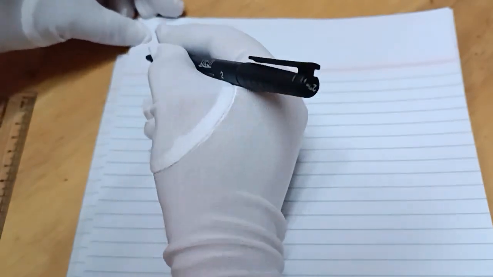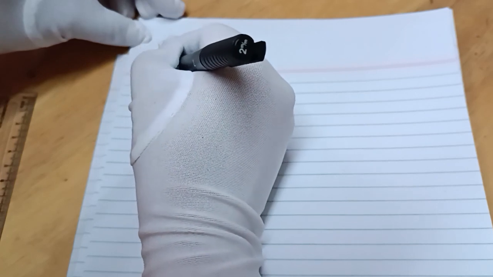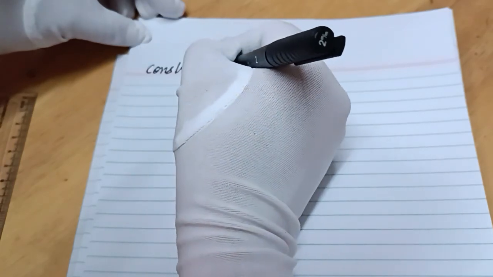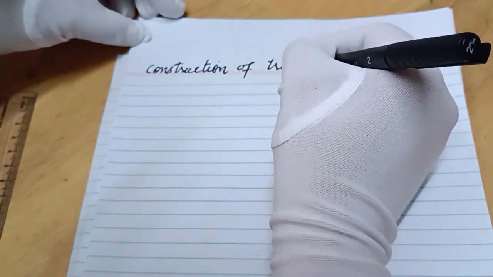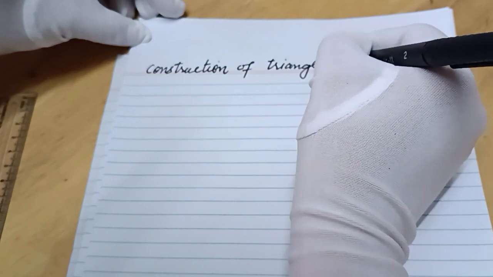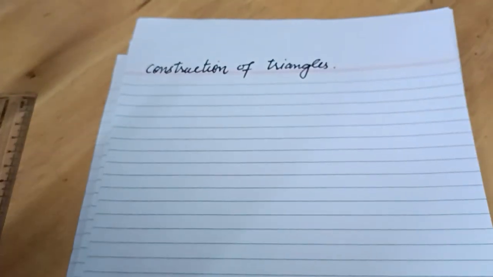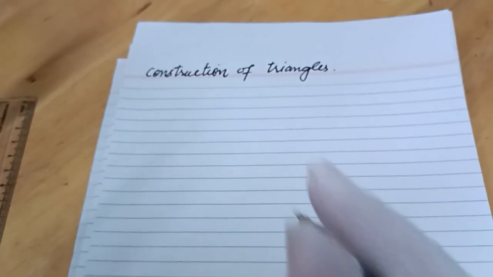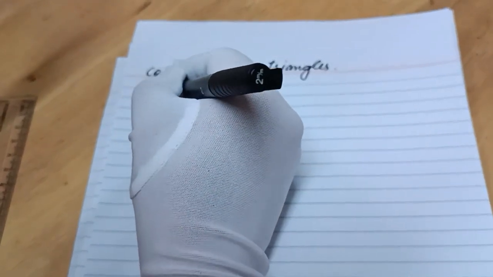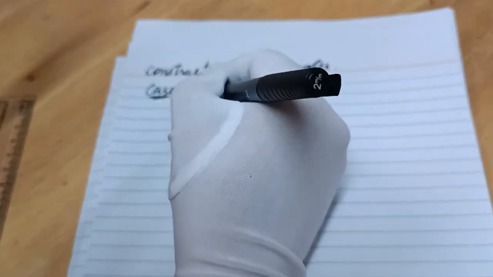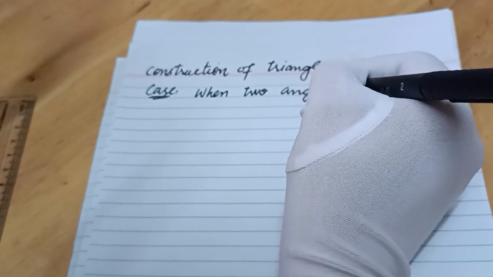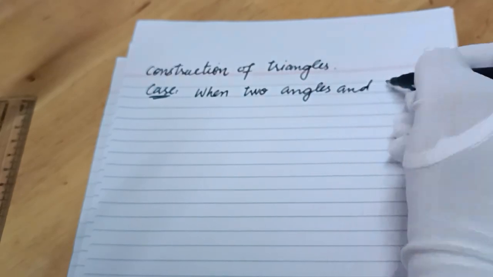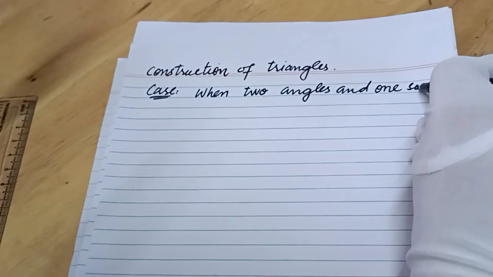Okay, so in construction of triangle, case when two angles and one side is given.